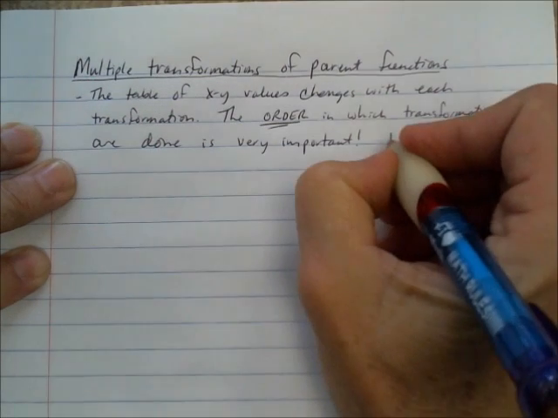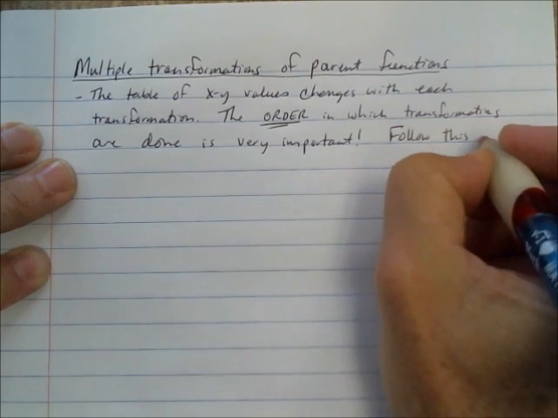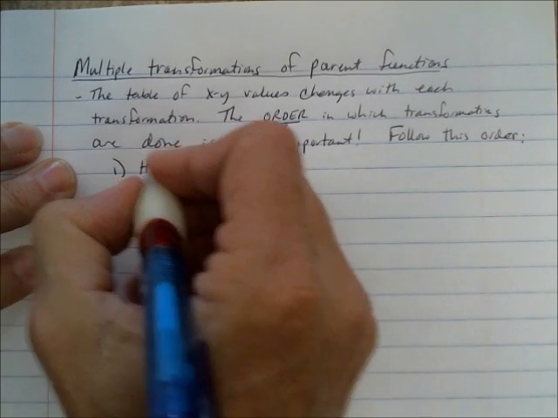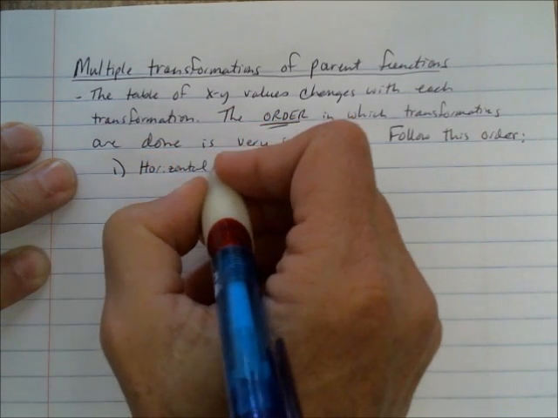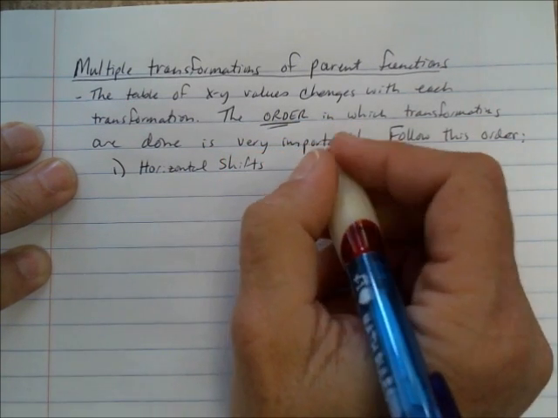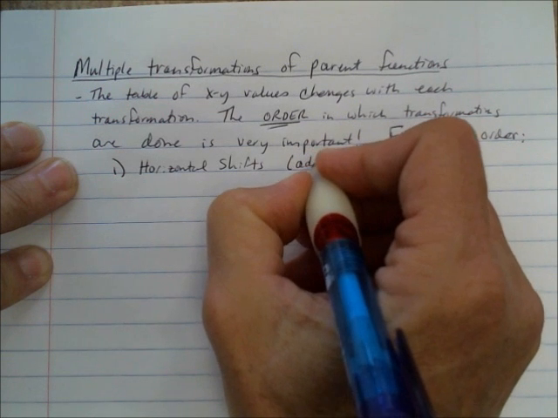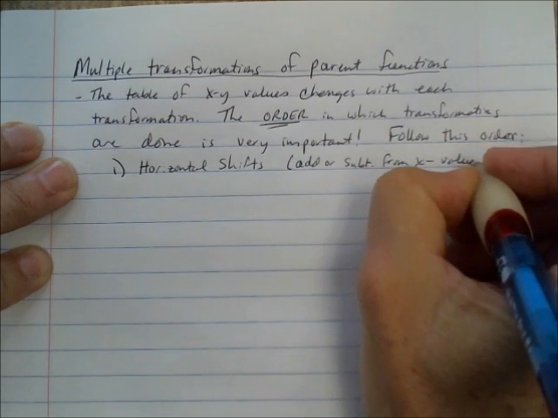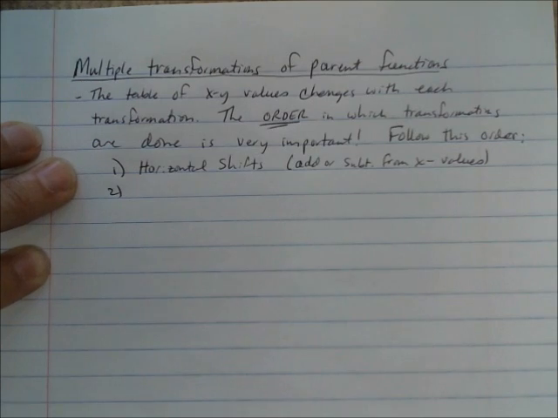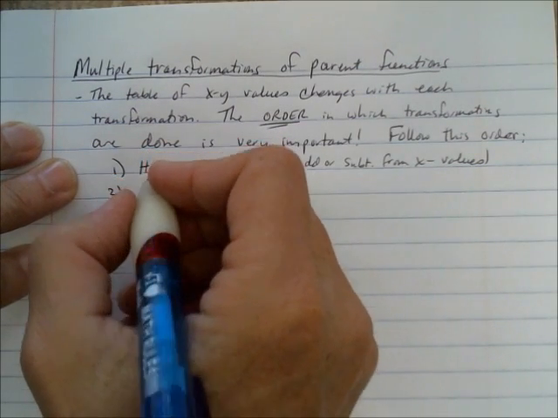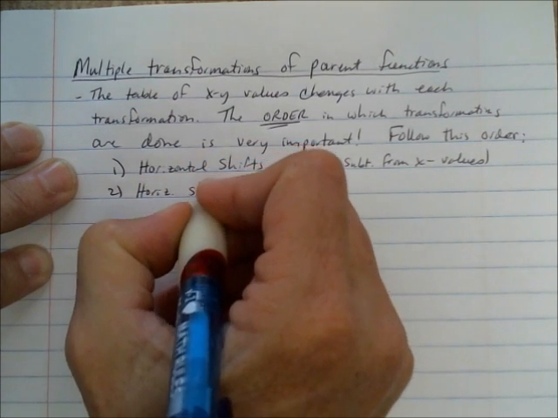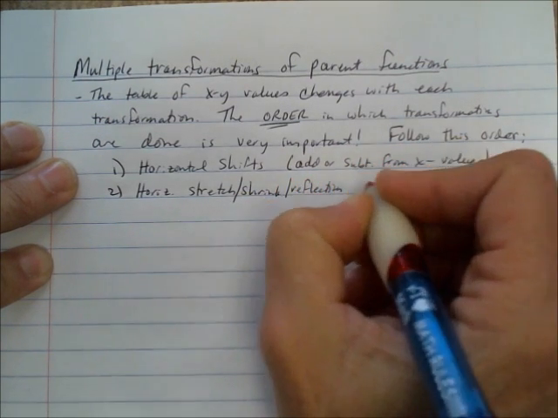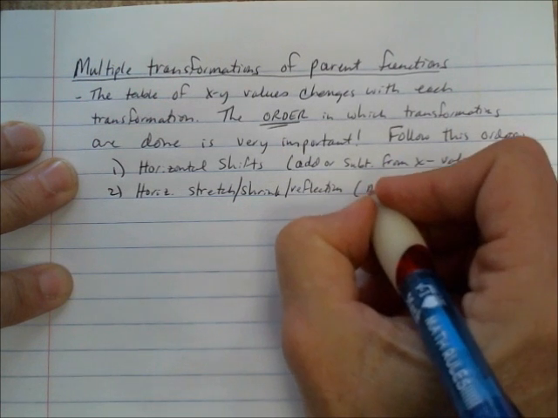And you are going to follow this order. Okay, the first thing you're going to do is horizontal shifts. In other words, you're going to add or subtract from the X values in the table. The second transformation, if you have one, is going to be a horizontal stretch or shrink or reflection. In other words, you're going to multiply or divide the X values.